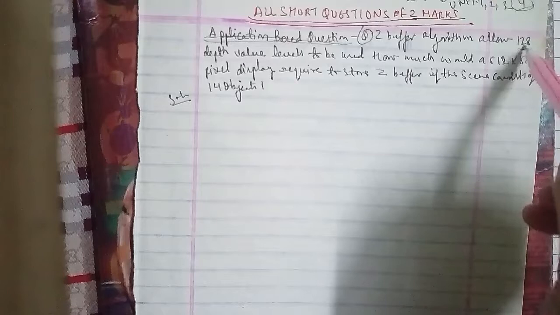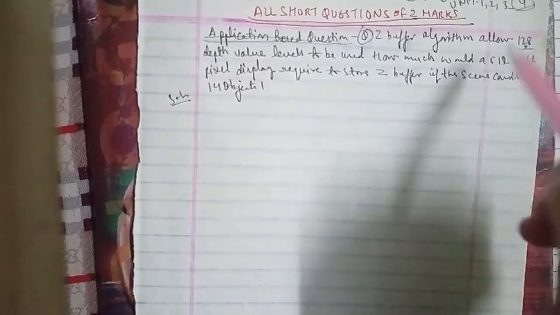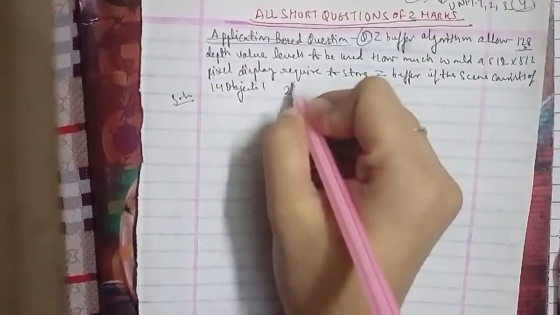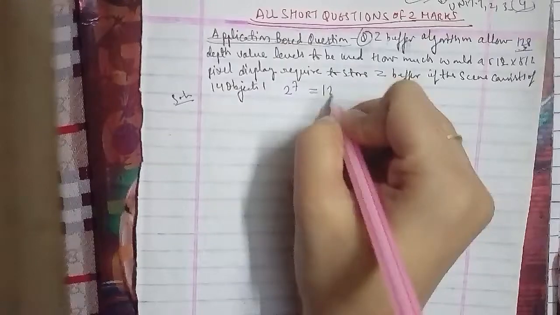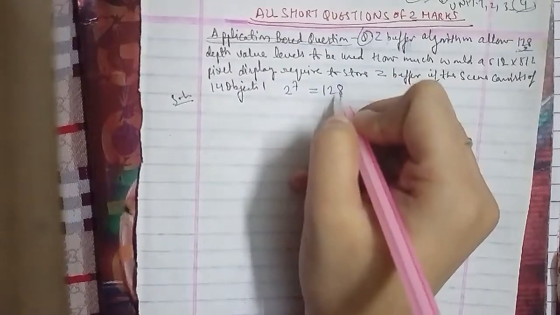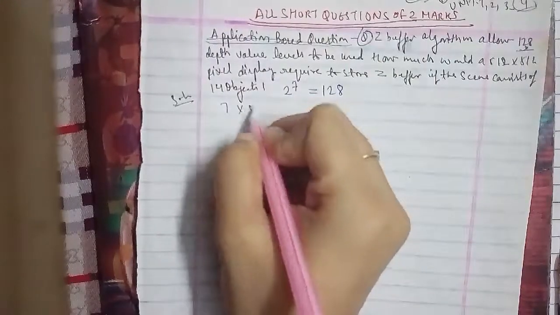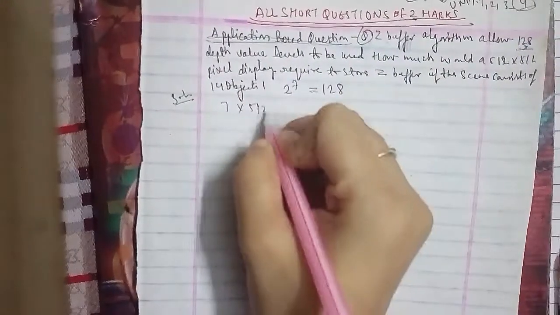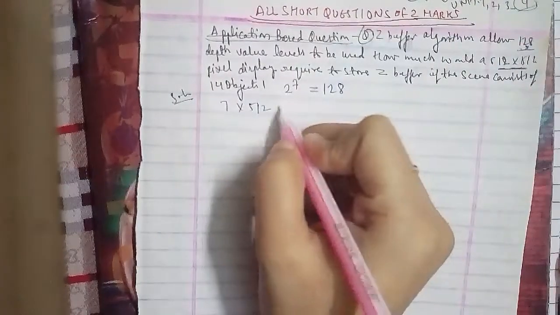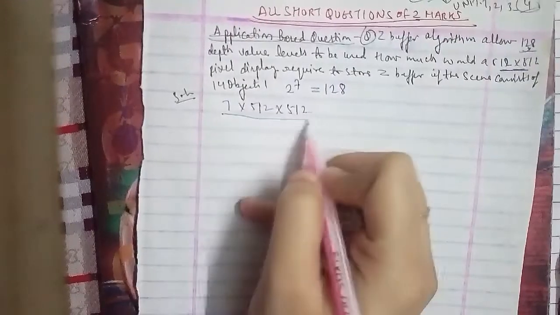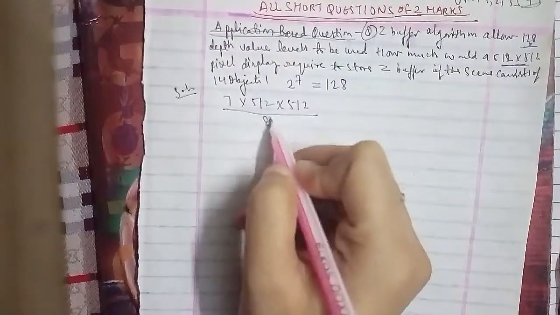And to find it out, the formula is 7 into 512, which we have been given here, multiplied by 512, and that upon 8. So in this case, when we solve it all, we will get 229.376 KB. Okay, now we'll go ahead with the other one that we have to discuss as well.